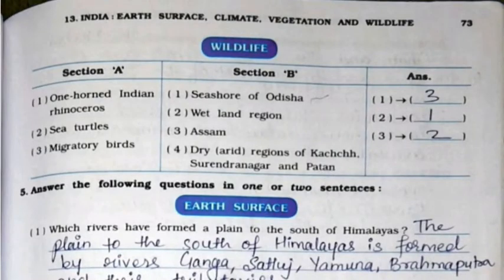Match the following. First one, one-horned Indian rhinoceros. It's option number 3, Assam. Second, sea turtles. It's option number 1, seesaw of Odisha. Third one, migratory birds. It's option number 2, wetland region.